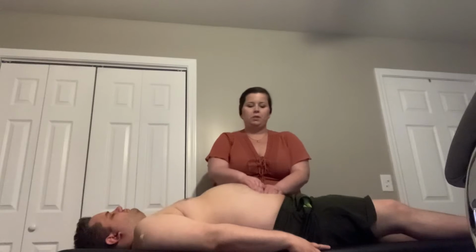I'm going to apply a compressive force until I feel the fascia move into a position of ease, and then I will hold for 3 to 5 seconds and then release, and then I will do it again, taking the fascia further into a position of ease and then release.